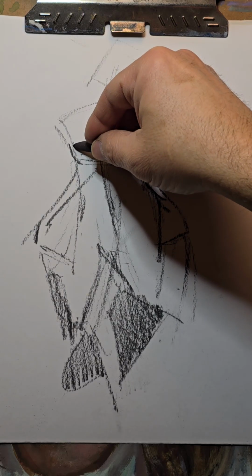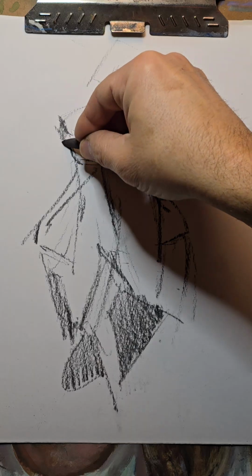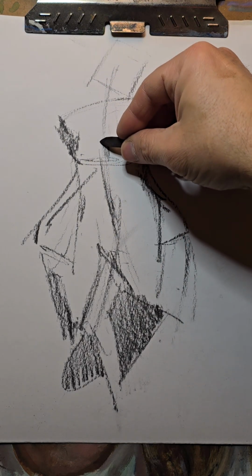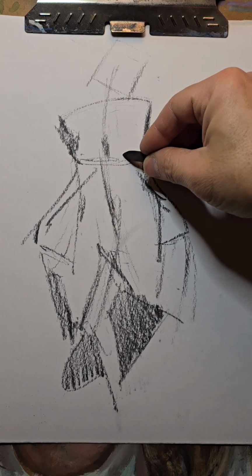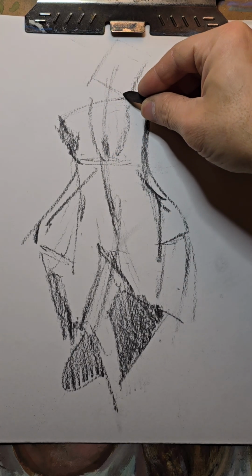We have the breast here and shoulder. That's also in the shadow. Cleavage right here. Dress here, dress there, which is a little bit open, the chest.